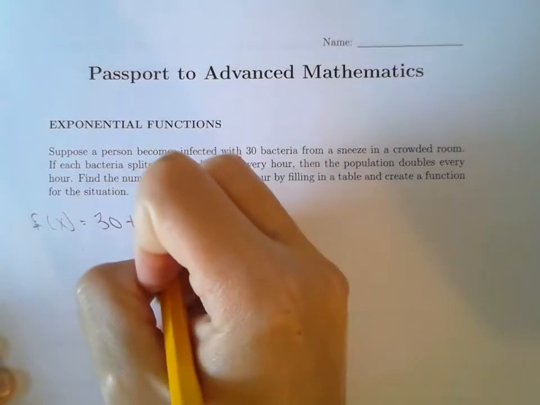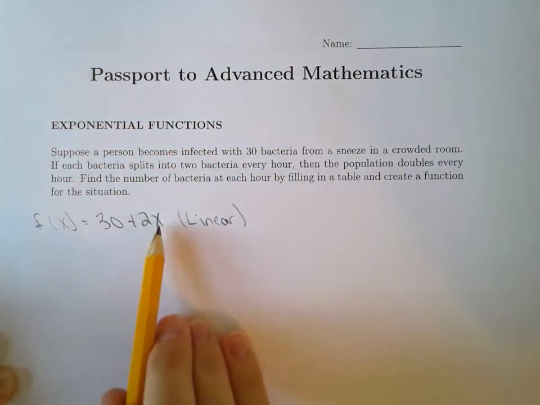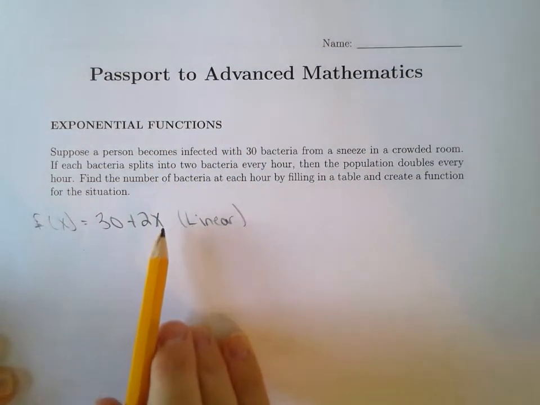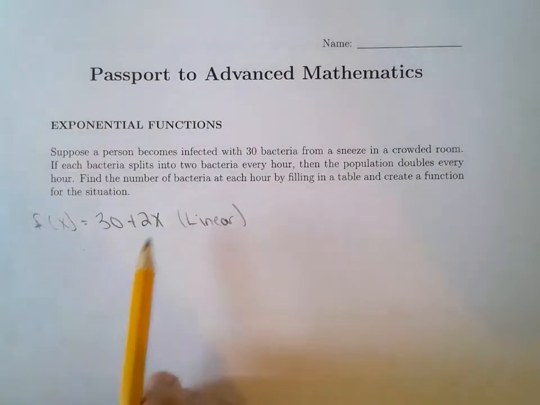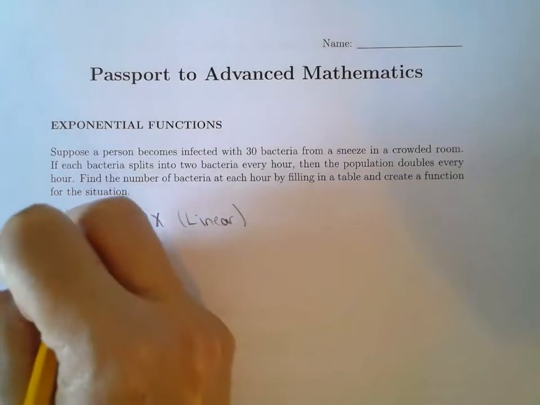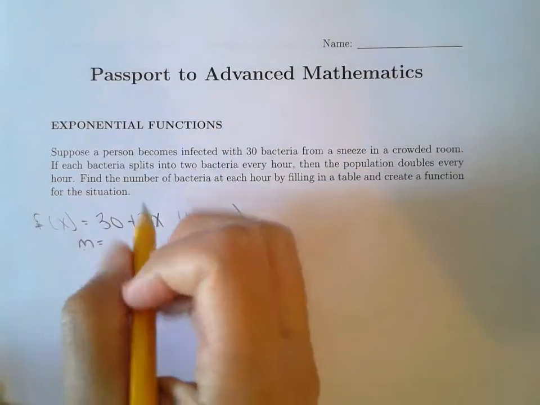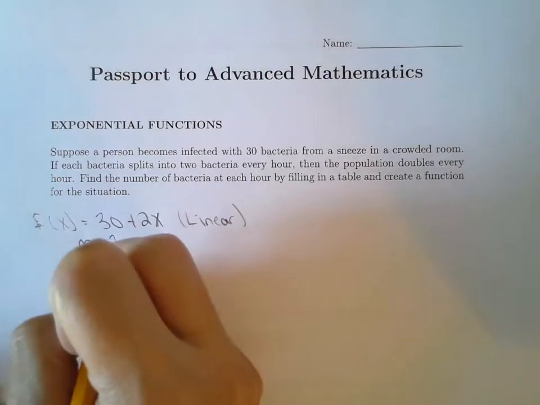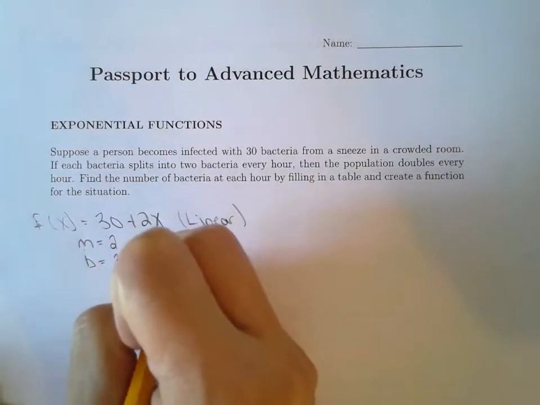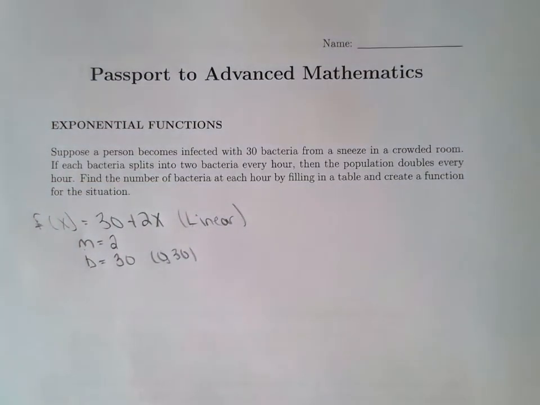It's linear because the x value is not raised to the 2 or 3. You don't see x squared, x cubed. It's also not under a square root, and it's also not in a denominator. This would be a linear function. The slope m is the number attached to the x value, or whatever the input is, and b is 30. Remember, graphing this, we would have the point (0, 30) here.